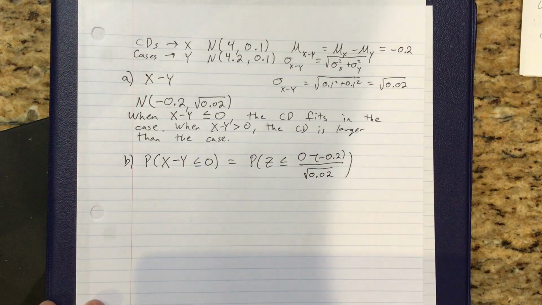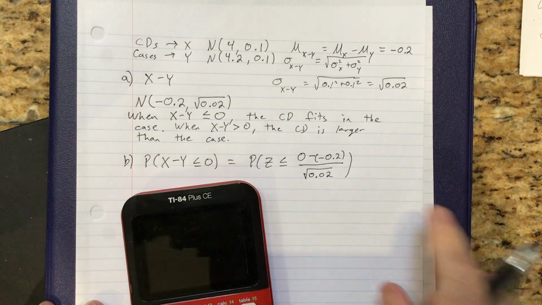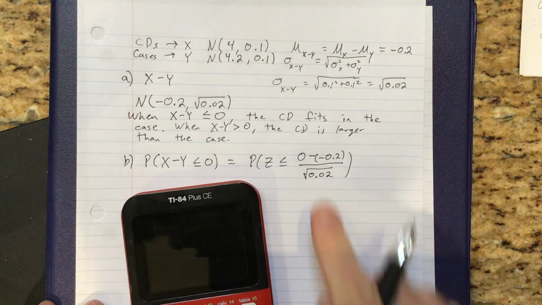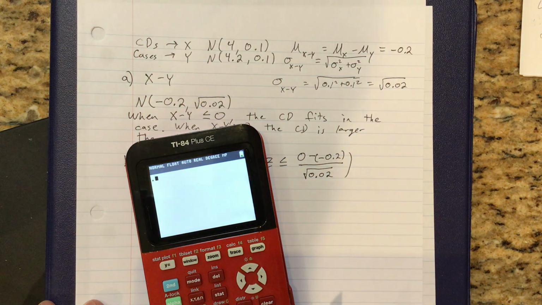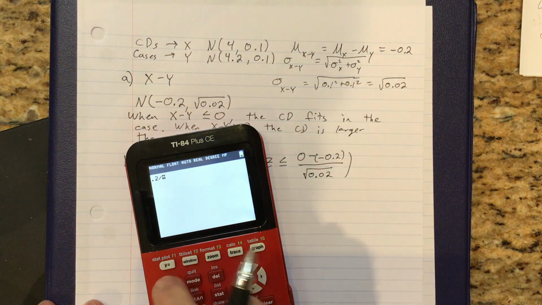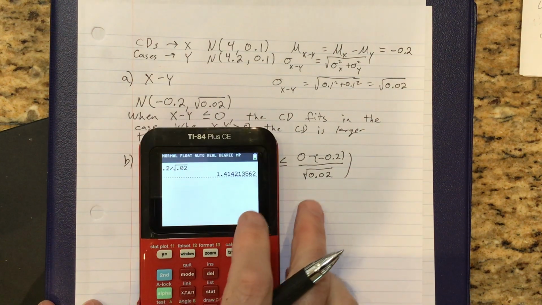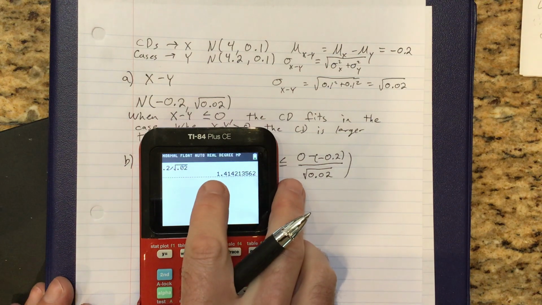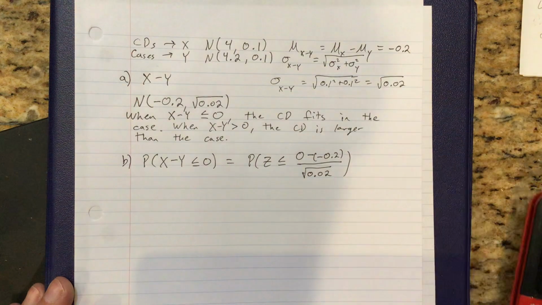Okay, so there's our z-score calculation. And that's just basically 0.2 divided by the square root of 0.02. So there's our z-score, approximately 1.41 standard deviations.